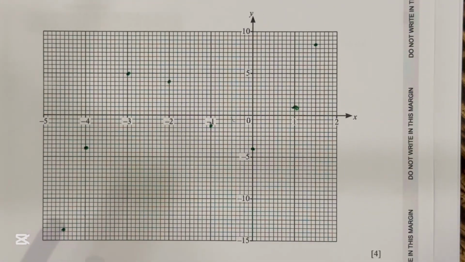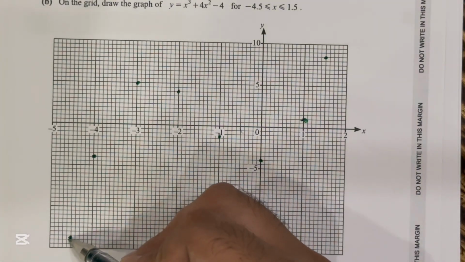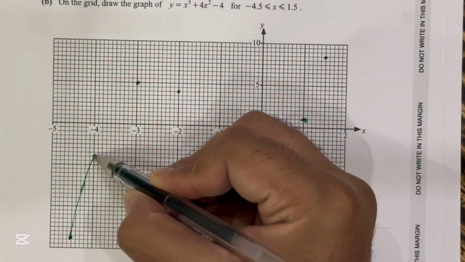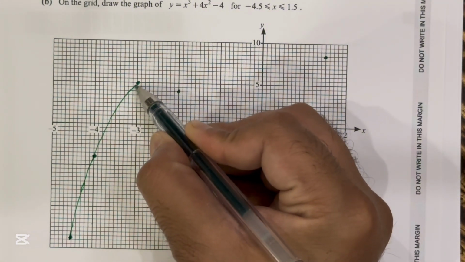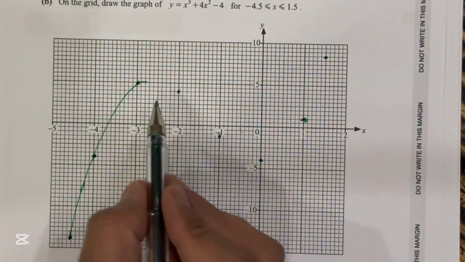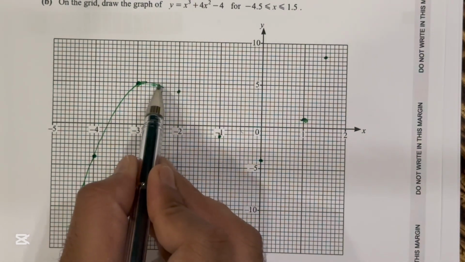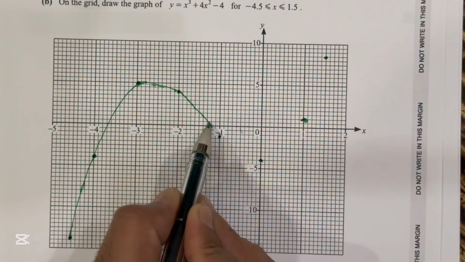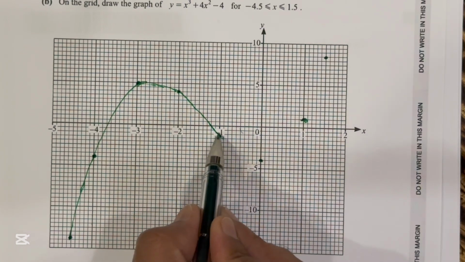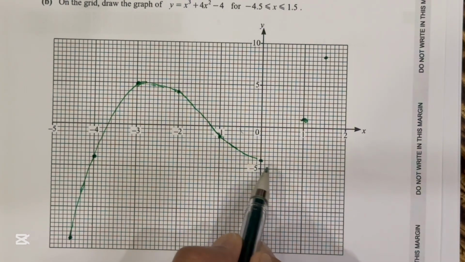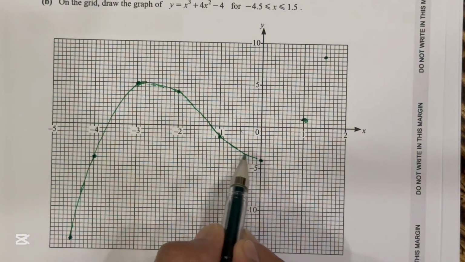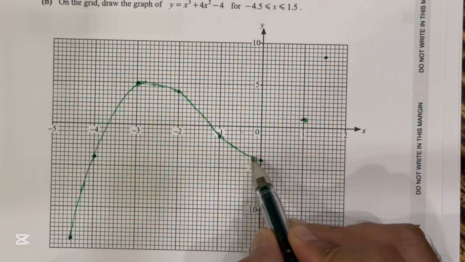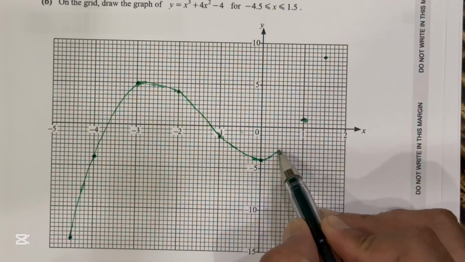Now you need to join them very carefully, freehand. An important thing: you don't need to take sharp turns, you just need to draw this graph very smoothly. I would suggest first using a lead pencil so that overwriting would be avoided, and at turns do not take sharp turns. Whenever you see a point coming, just start moving your pen towards it like that, so you get the smooth curve as required by the examiner.